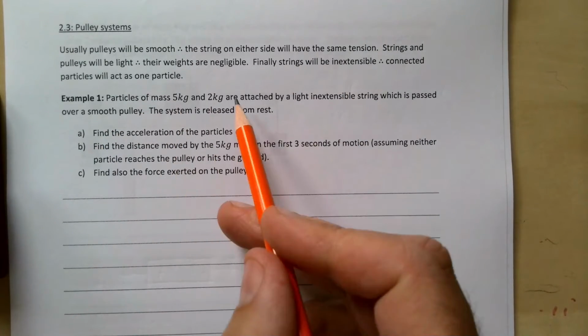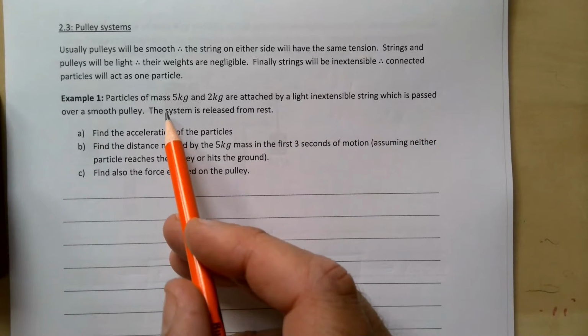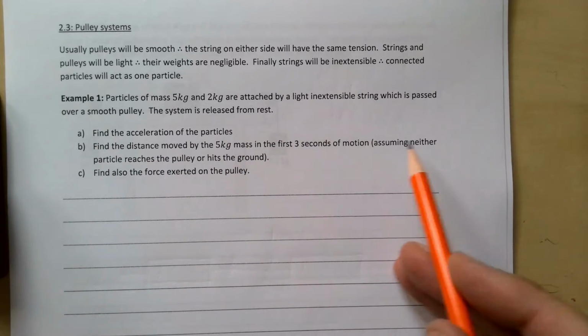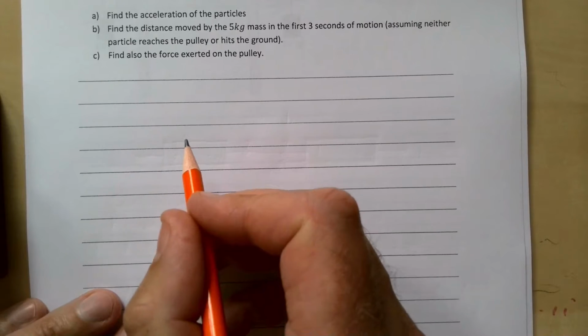Particles of 5 kilograms and 2 kilograms are attached by a light inextensible string which is passed over a smooth pulley. The system is released from rest. Find the acceleration, the distance moved in the first 3 seconds, and so on, and the force exerted on the pulley. So let's take a wee look.